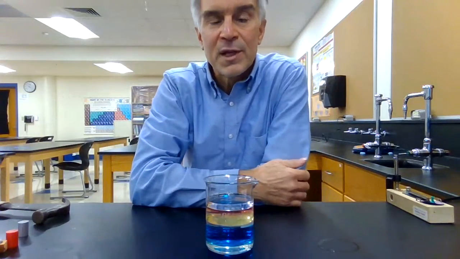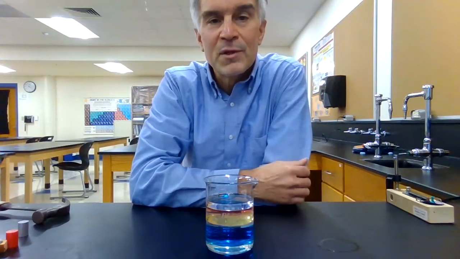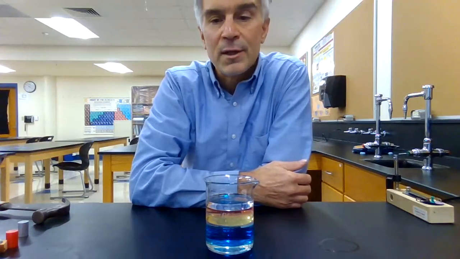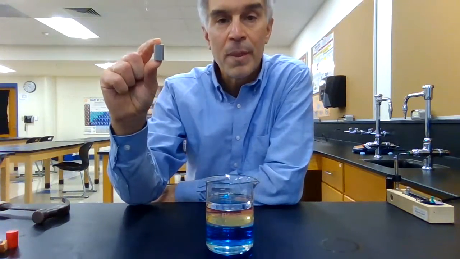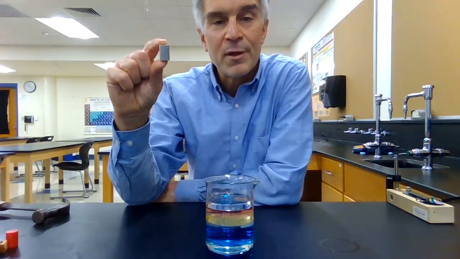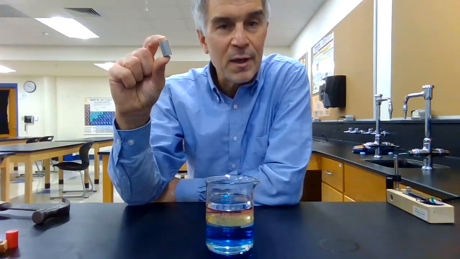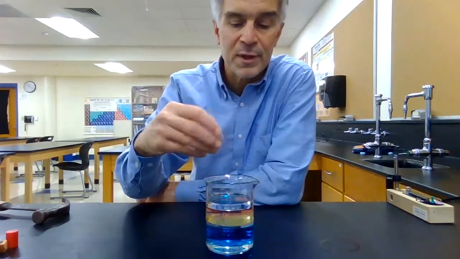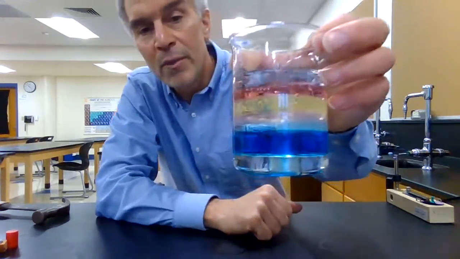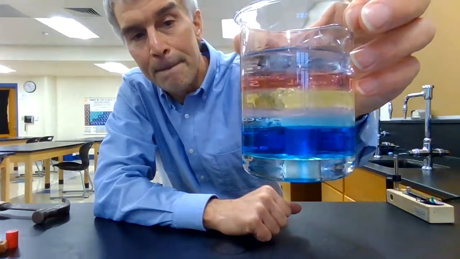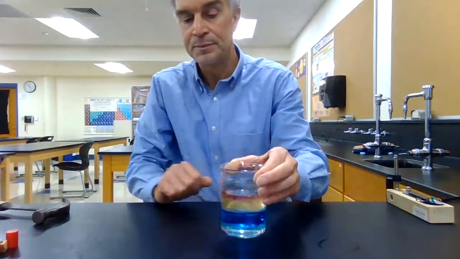All right, now that we have our 6 liquids in the beaker, we're going to see what happens when we start adding the solids. I'm going to start with the most dense first. I'm going to start with aluminum. And you all know from the lab we did recently that aluminum has a density of about 2.7 grams per cubic centimeter. And you can see when I place it in here, it sinks to the bottom. It sinks in all of the liquids.